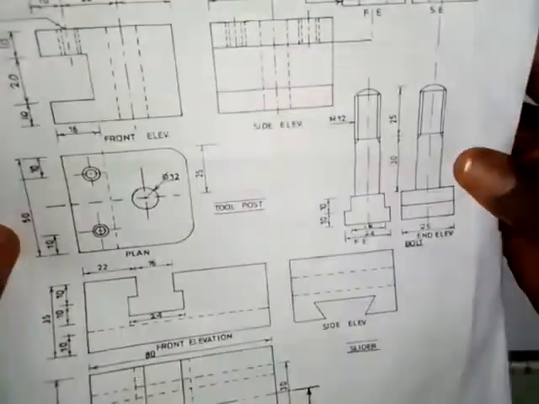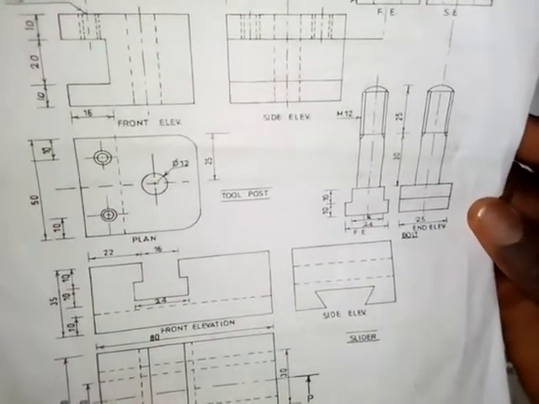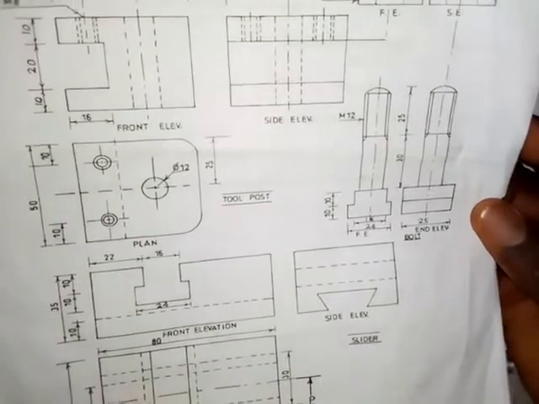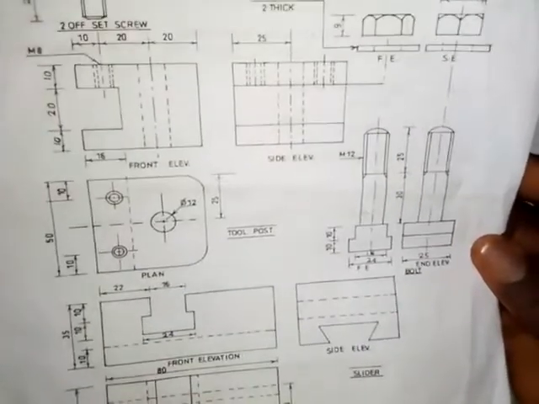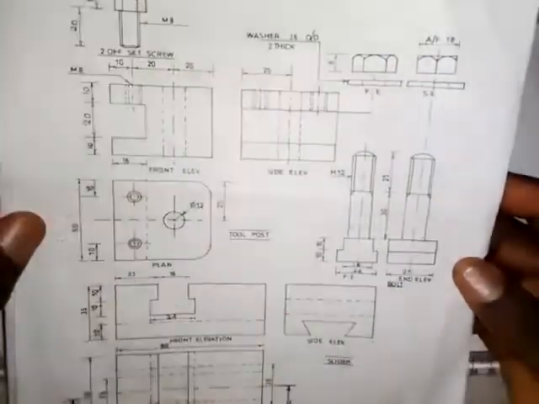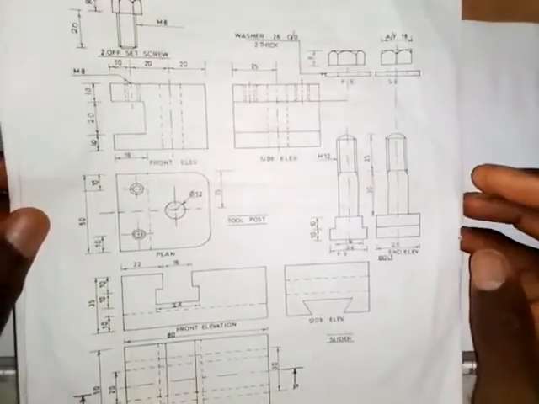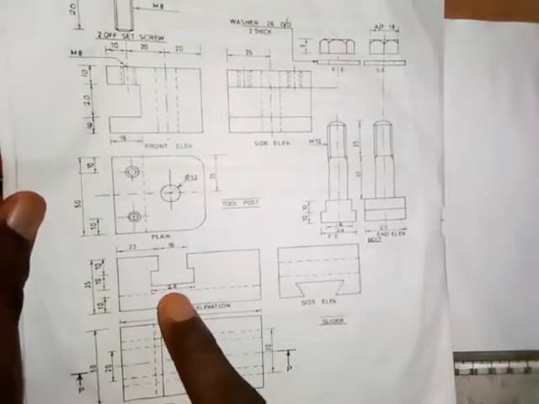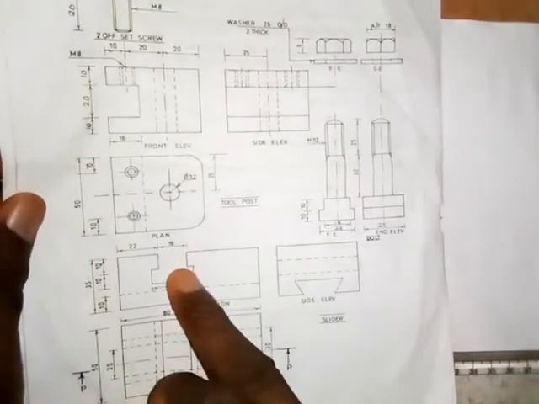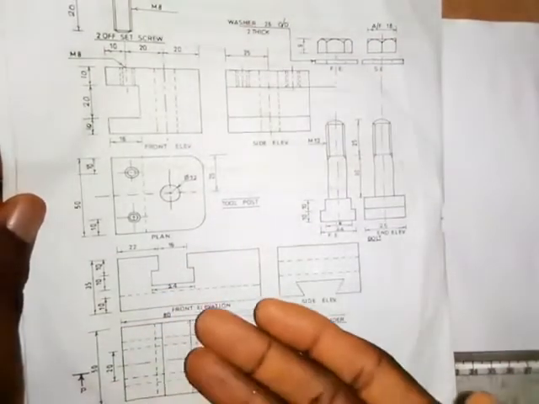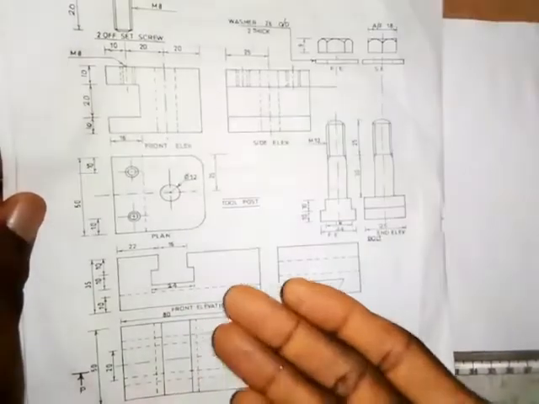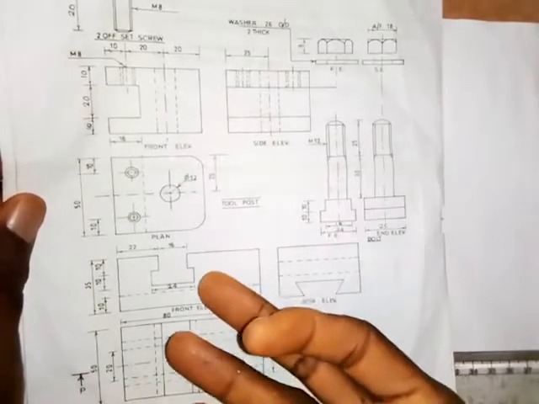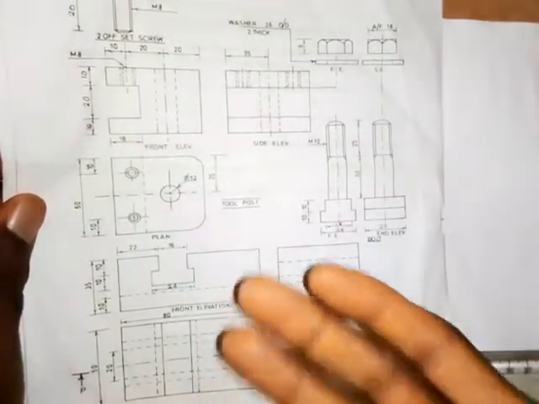Alright, what we have here are some parts that we want to put together. This is the front elevation of the base of the tool post.